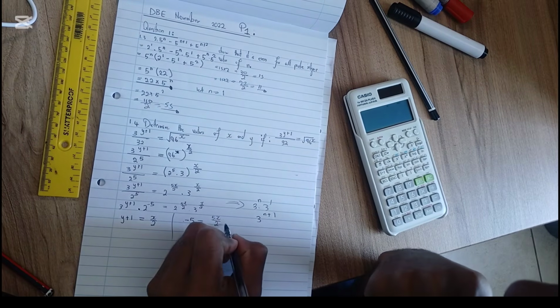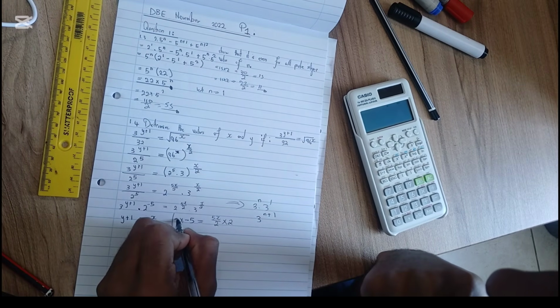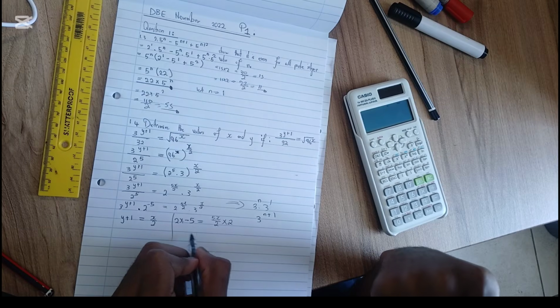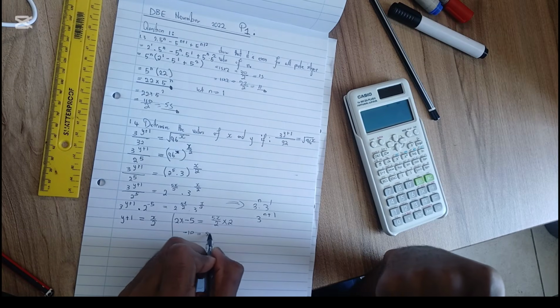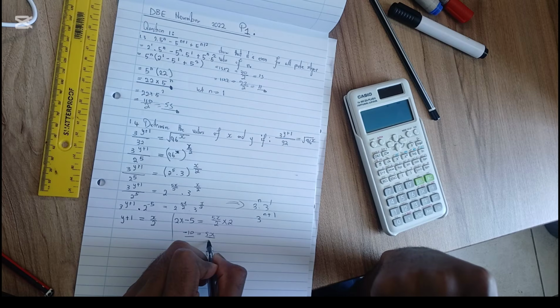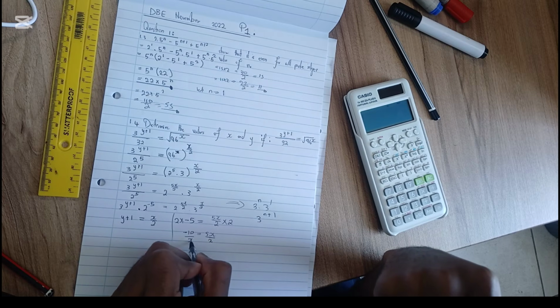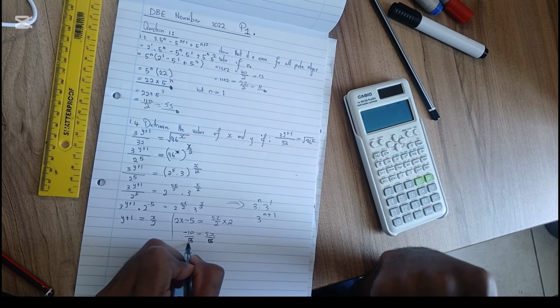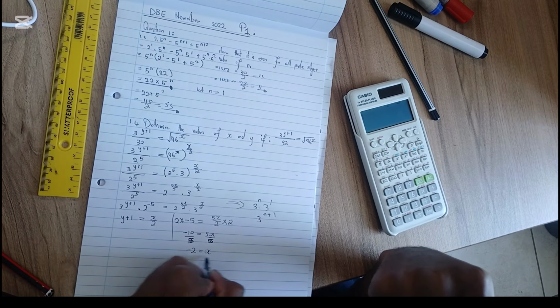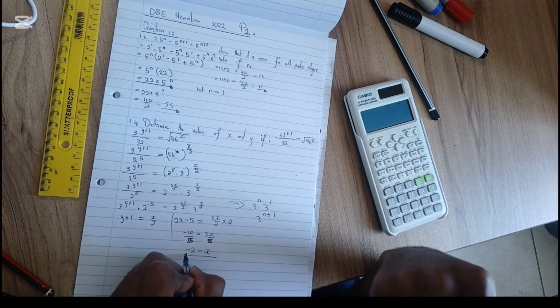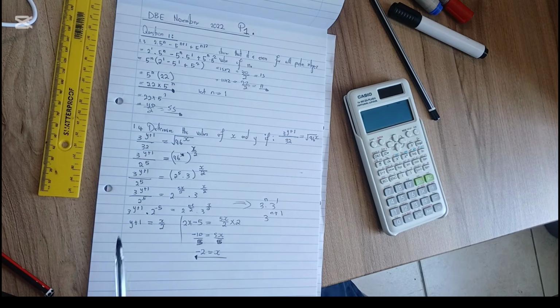And then now you just solve mathematically as usual, cross multiply, and then you have negative 10 is equal to 5x, and then you divide by 5, divide by 5, and therefore x is equal to what? Negative 2. You see, 5x and so on.